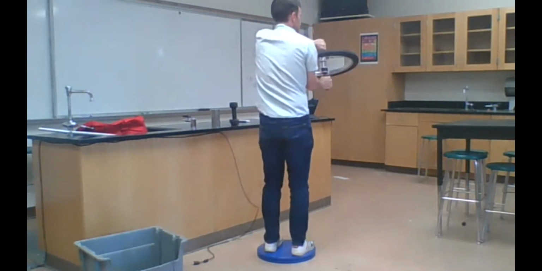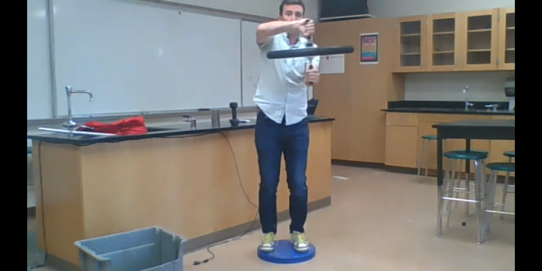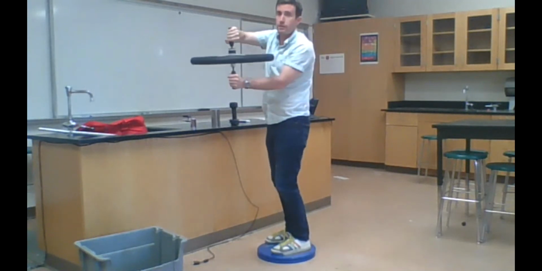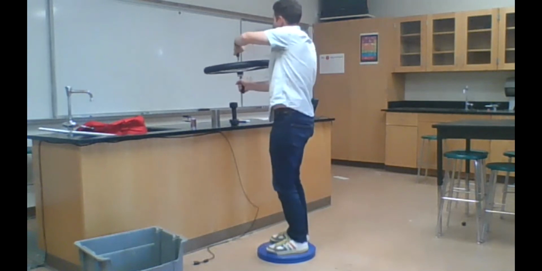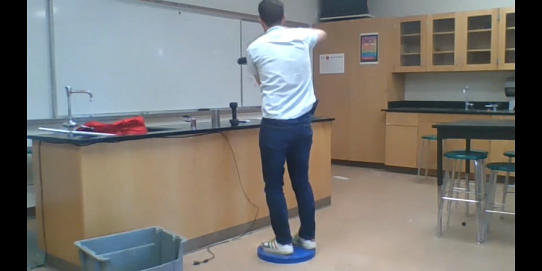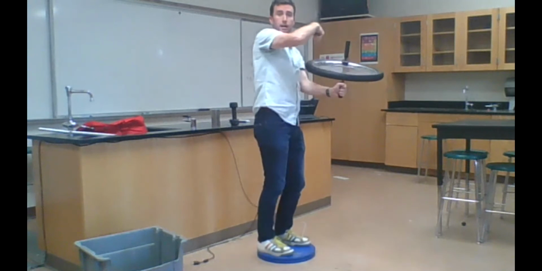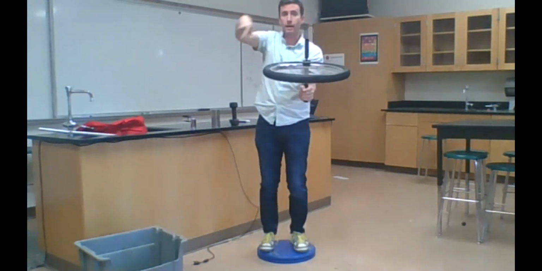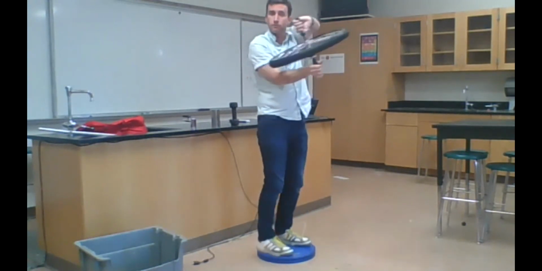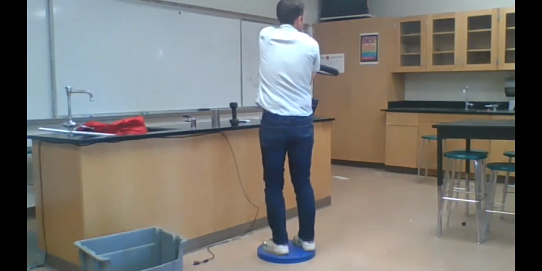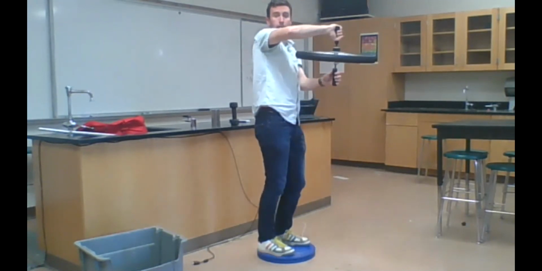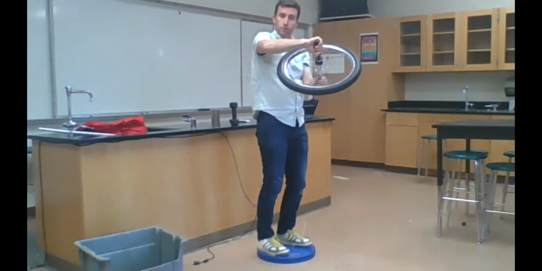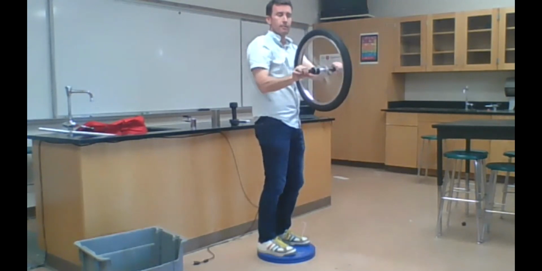So as I twist the bike wheel's rotational inertia, because it has a heavy tire on the outside, if the bike wheel is going this way, I go the opposite way in order to balance it out. All right, I have to match its rotational momentum with my own rotational momentum. And then I go back to straight.